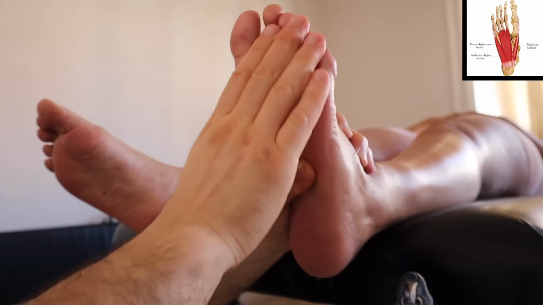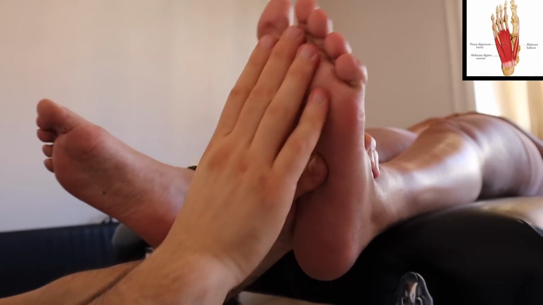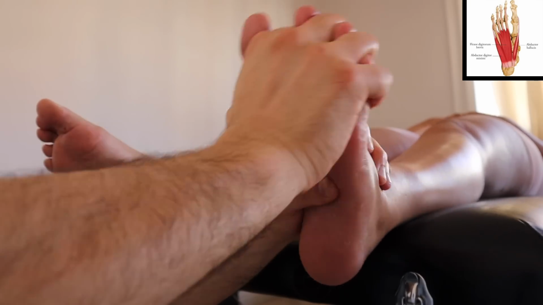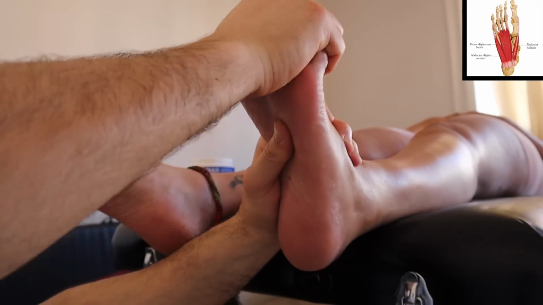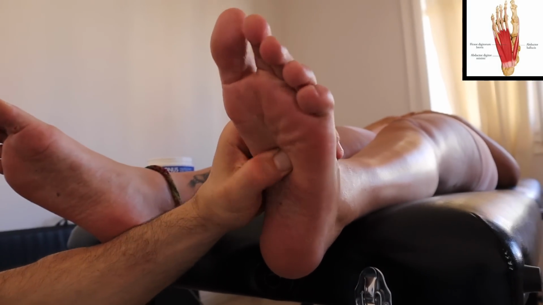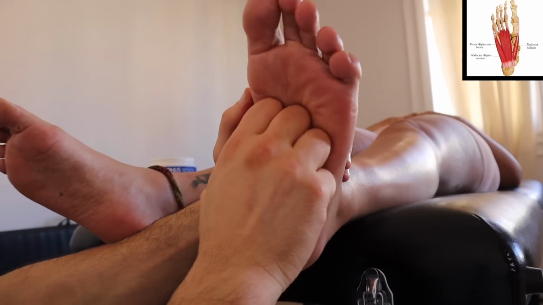So I let you enjoy the different technique and you will see how I will work on the back of the calf soon, and I will highlight it at a moment forward.